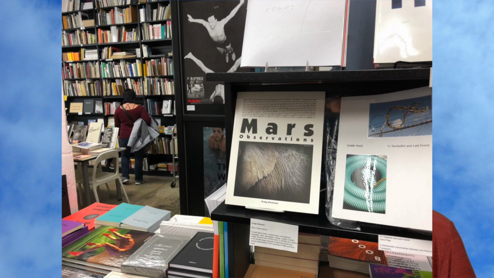In 2018, I was visiting New York and stopped into Printed Matter, the premier bookstore focusing on selling artist books. I was surprised and delighted to see Mars Observations featured 17 years after it was published. That's a look at 3 books. All books have many more things going on in them than I can talk about here.